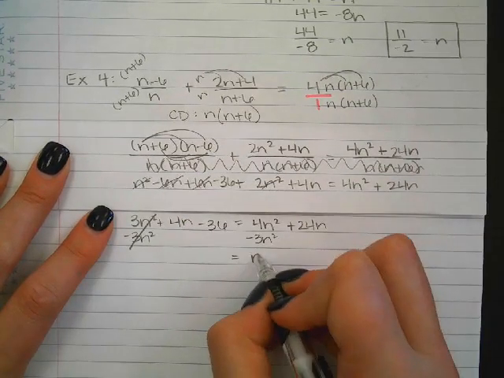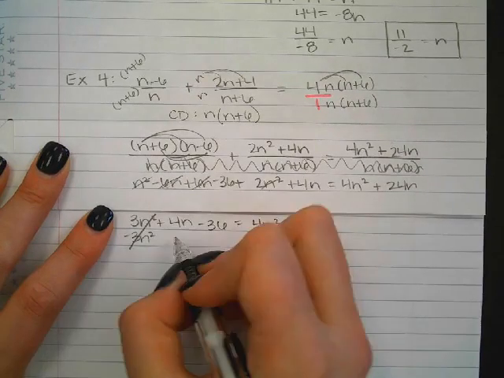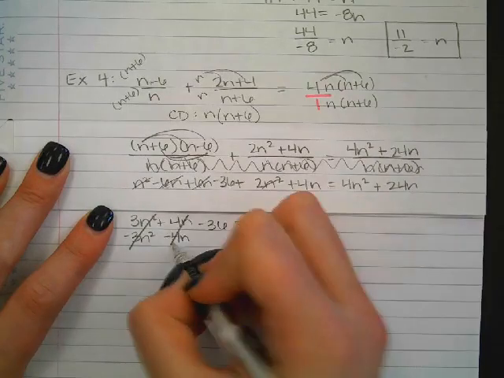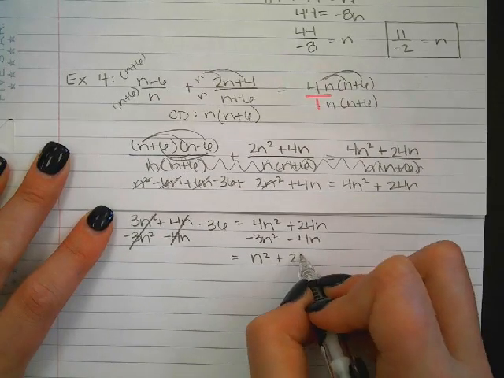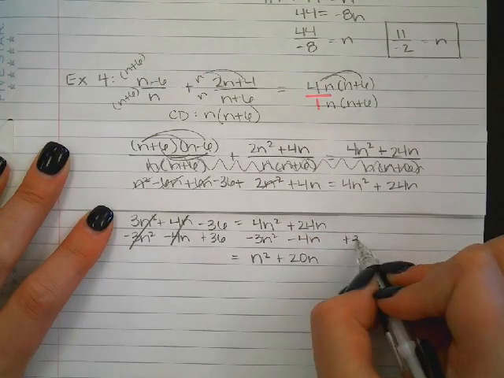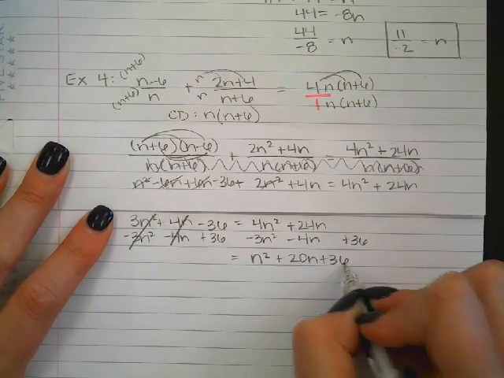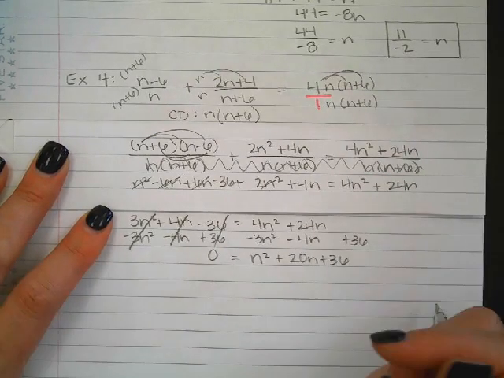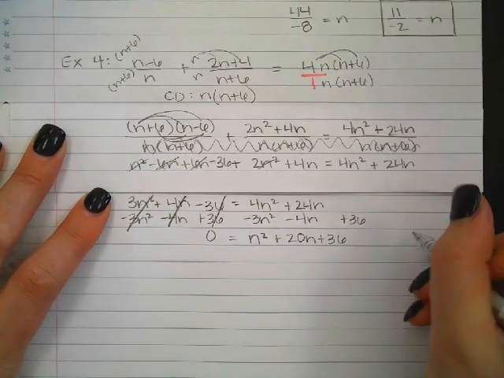So that's just n squared. I'm going to go ahead and minus the 4n. So that's 20n. And then I'll go ahead and add the 36. And so everything cancels out, which means on the left side all I have is 0.